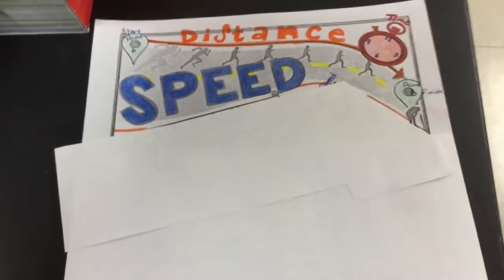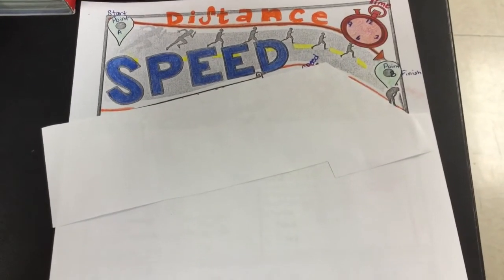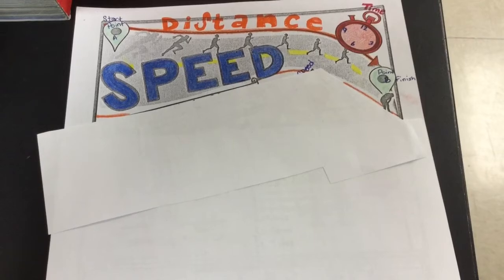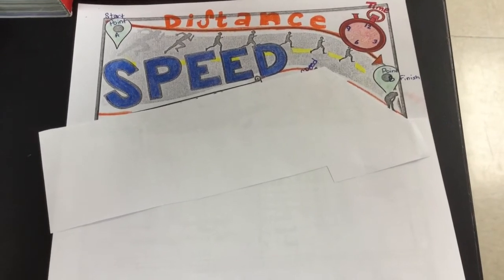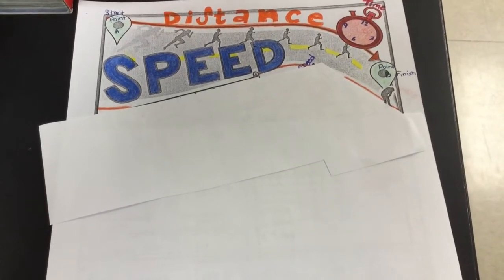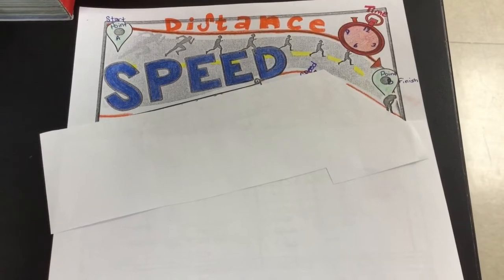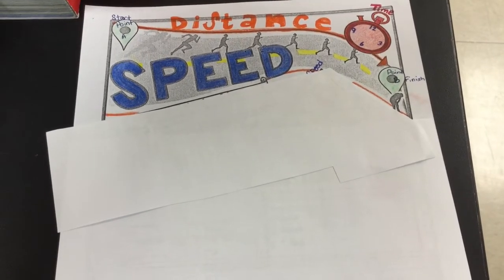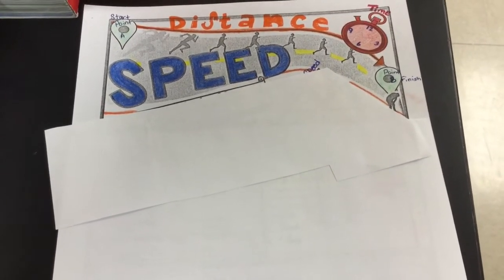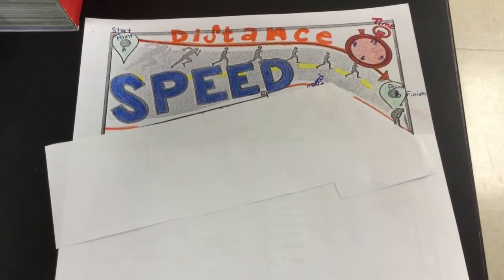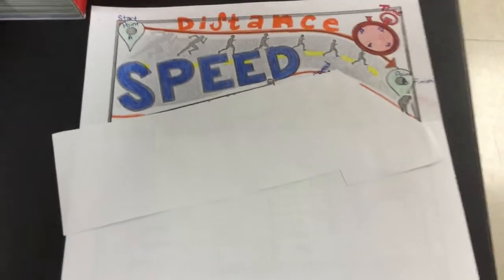Speed, we're going to represent with blue. So at this time, grab your orange, red, and blue color pencils so that you can mark the speed, distance, and time on your sheet. Go ahead and pause the video now so you can take a few moments to do so.